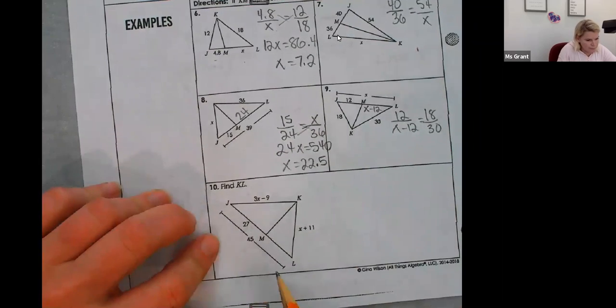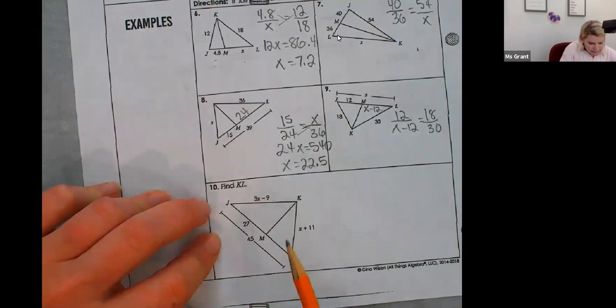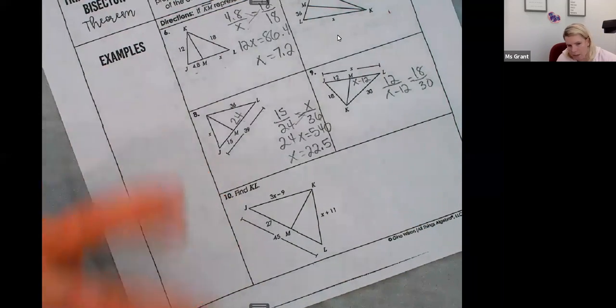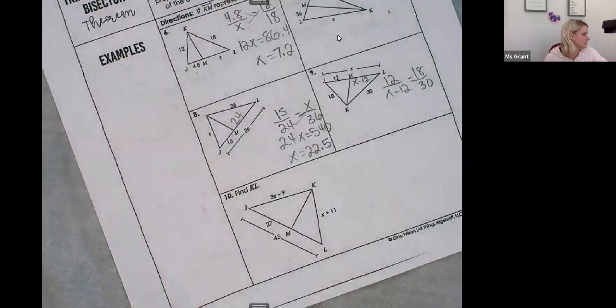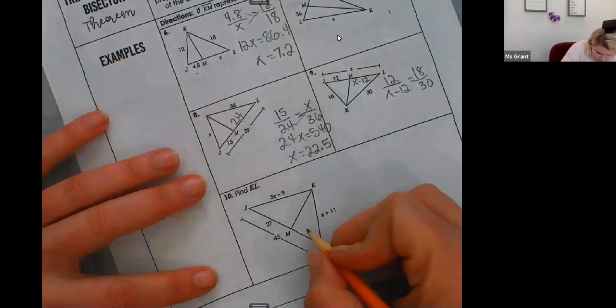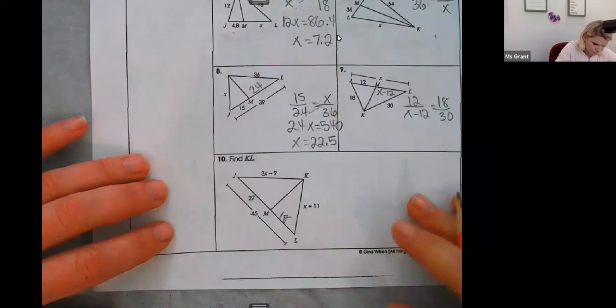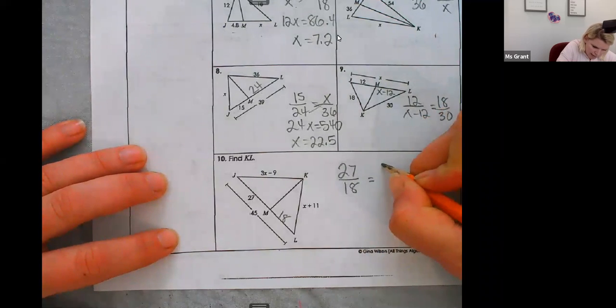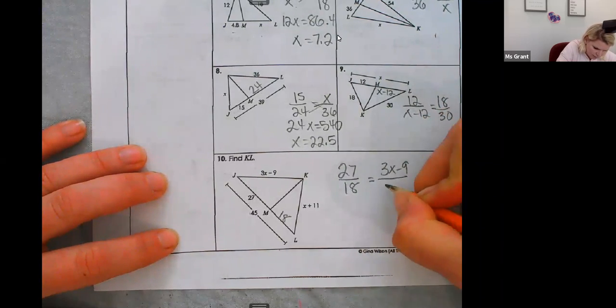This whole bottom is 45, which means that the missing piece is 45 minus 27. What's 45 minus 27? Somebody tell me. 18. Good. Here it is, guys. 27 over 18 equals 3x minus 9 over x plus 11.